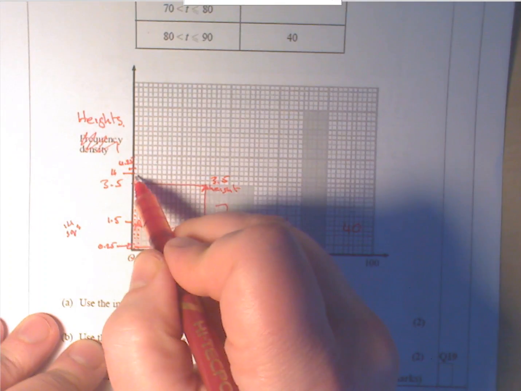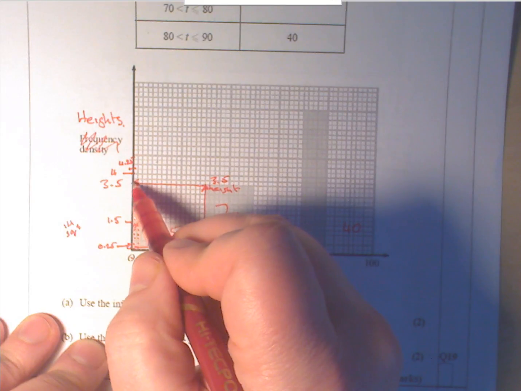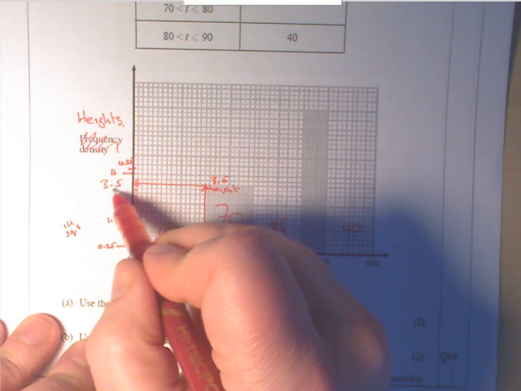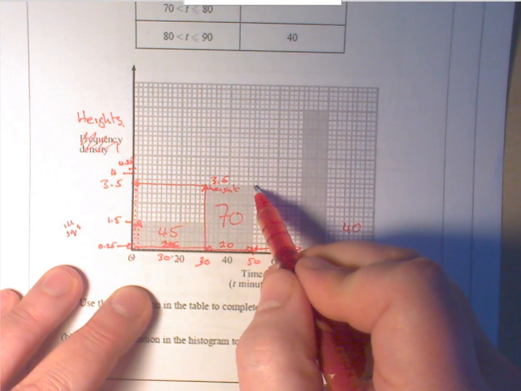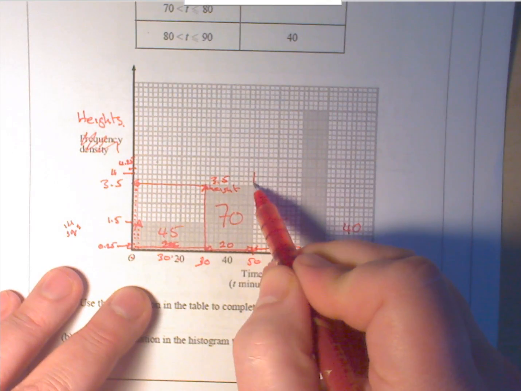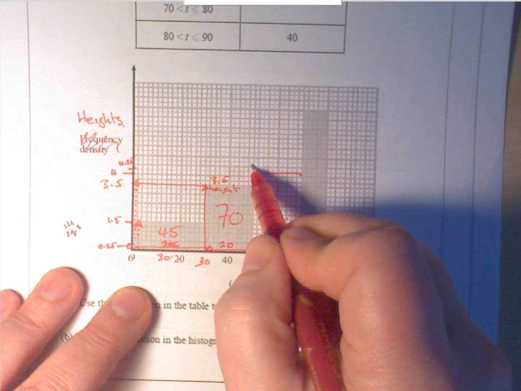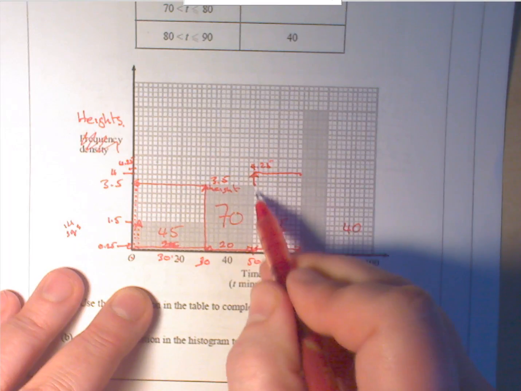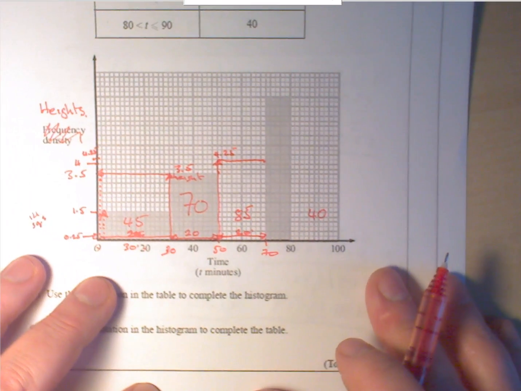Because each little square is 0.25. So if you look, I've gone 3 squares up from the previous one. So 3.5 plus 0.75 gives me 4.25. So just 3 squares up from there. Use a ruler. And this was 4.25 in height, so that the height times the width gave us the area of 85.